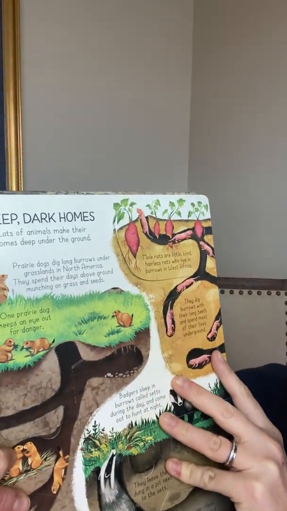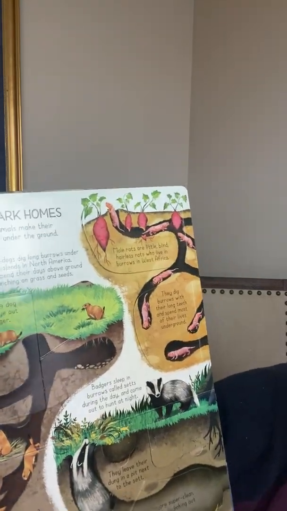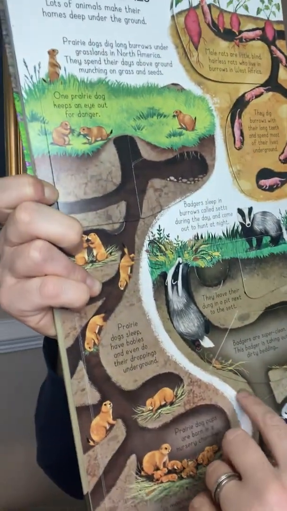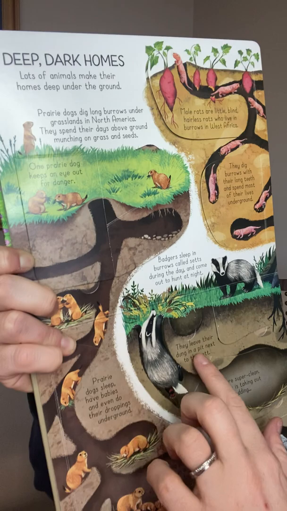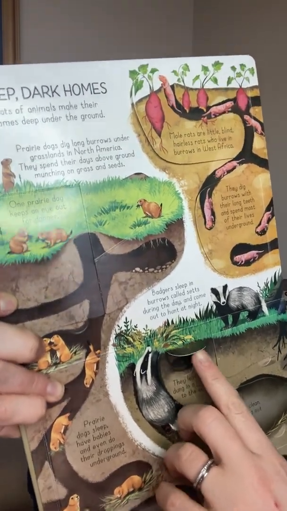Deep, dark homes. Lots of animals make their homes deep under the ground. Let's just pick one of these animals. So we talked a little bit about how animals burrow. Badgers sleep in burrows called setts during the day and come out to hunt at night.